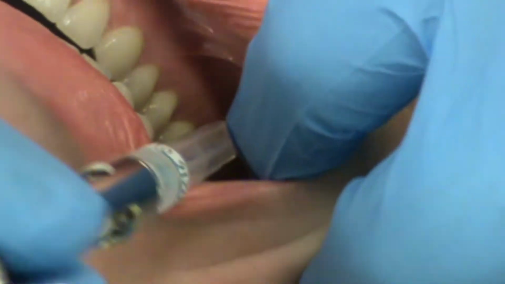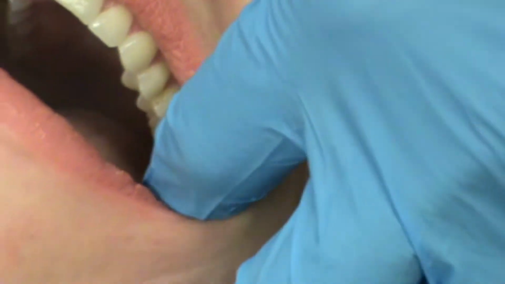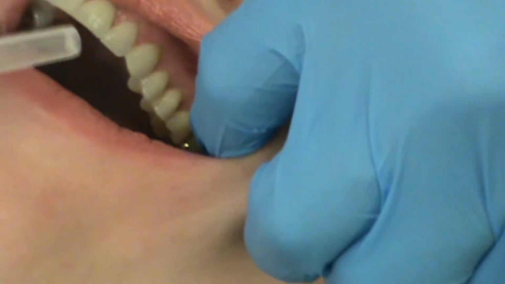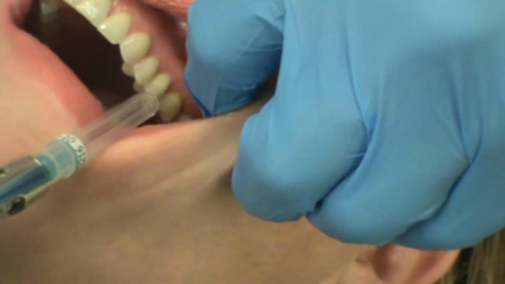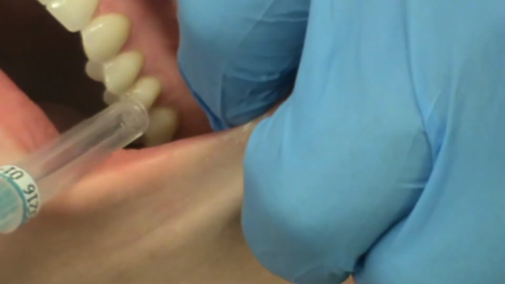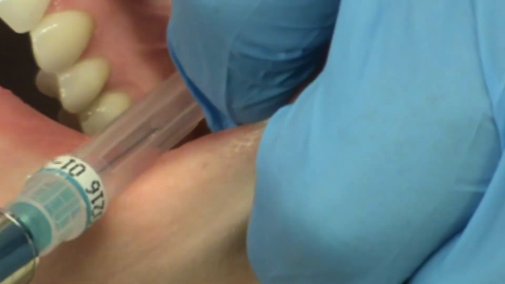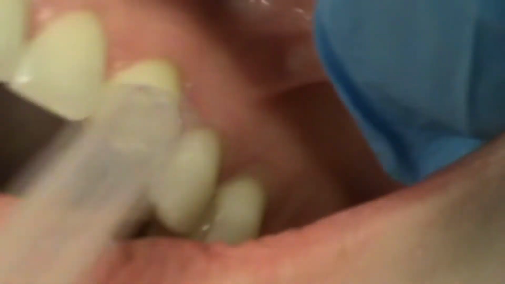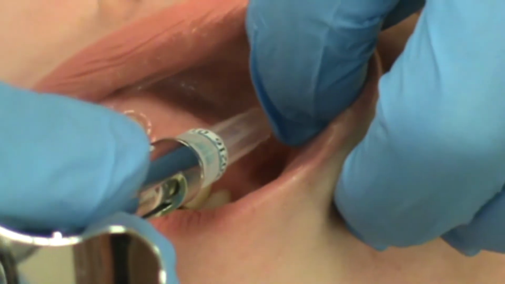Then the next injection, that was the PSA, the next injection is the MSA. The MSA is deposited above the second premolar right here. And the ASA is pretty much above the tip of the canine here.